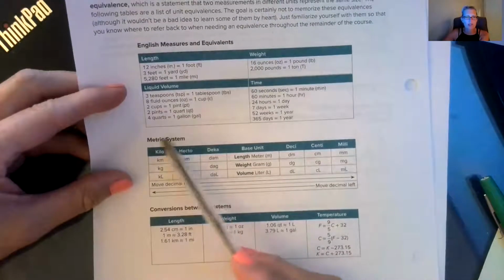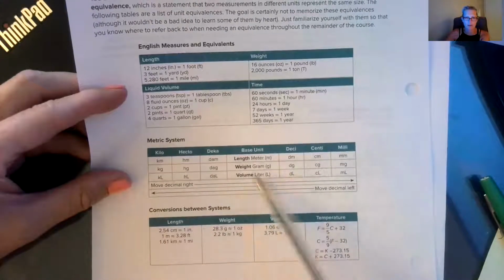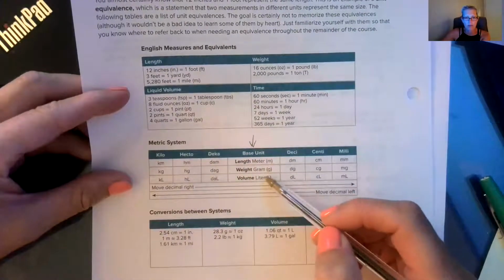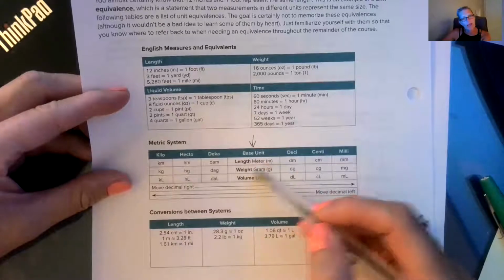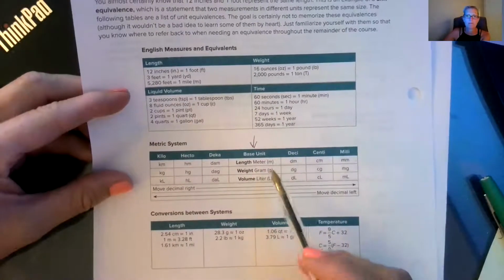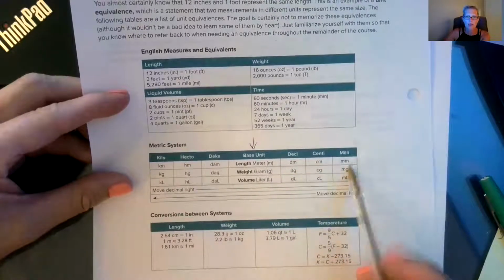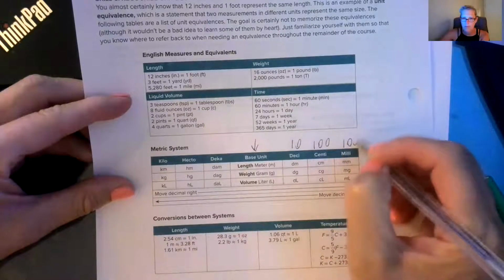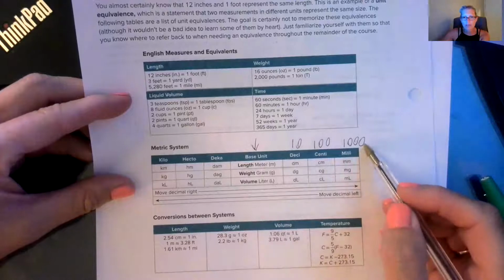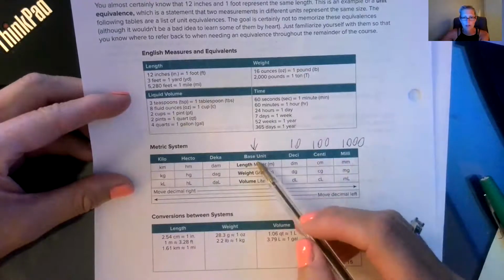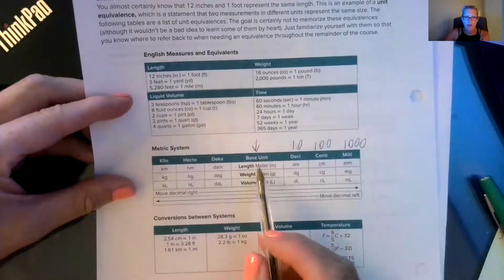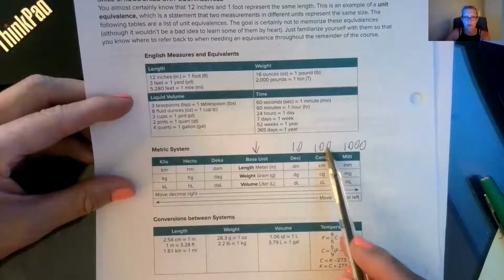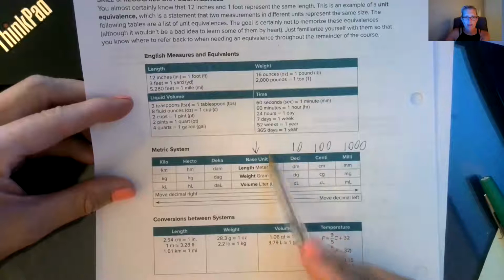Then also we're going to do some equivalency within the metric system. So here is your base unit. We've got length, weight, and volume. Length is in meters, weight is grams, and volume is in liters. And when you go to the right, you are multiplying by a value of 10 each time. So there are 1,000 millimeters in 1 meter. And when you go to the left, from milli, you're dividing by 10. So 1,000 divided by 10 is 100, divided by 10 is 10, divided by 10 is 1.